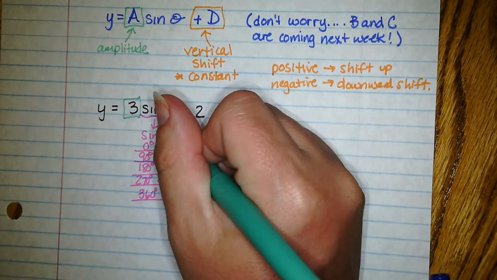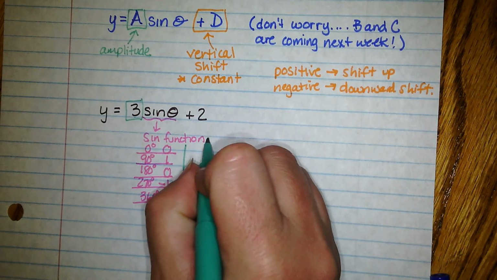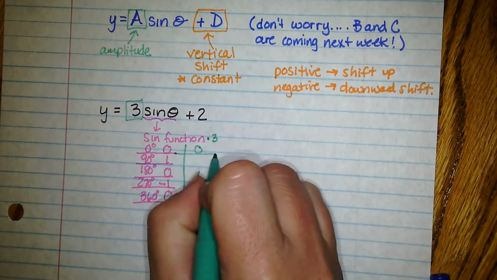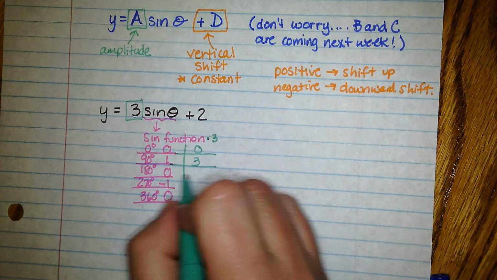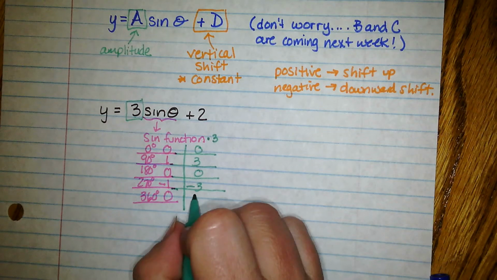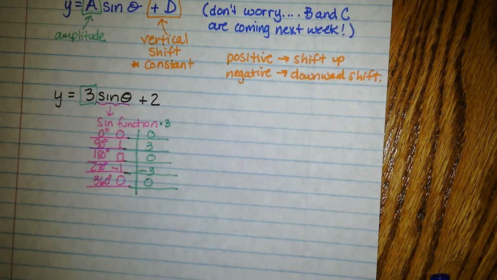So now, as soon as I have the sine function times 3, I'm now at 3 times 0 is 0. This is 3. This is 0. This is -3. And this is 0. And this is what I would be plotting first.